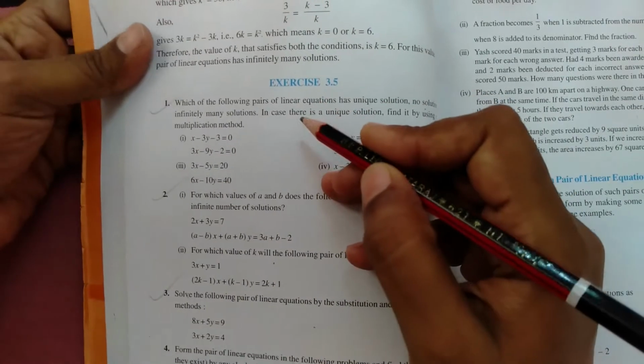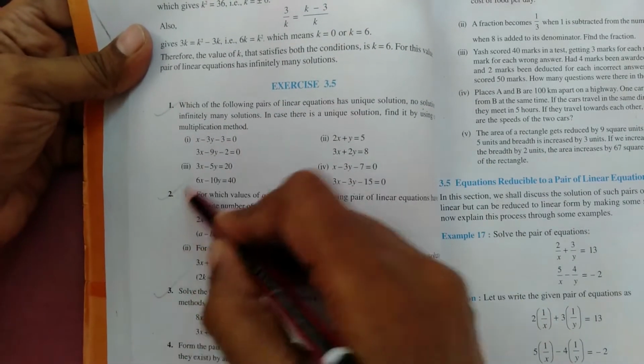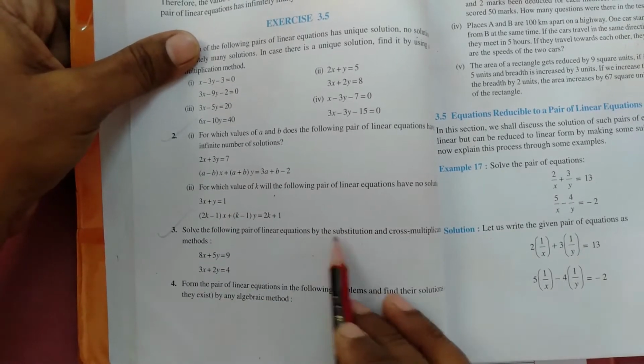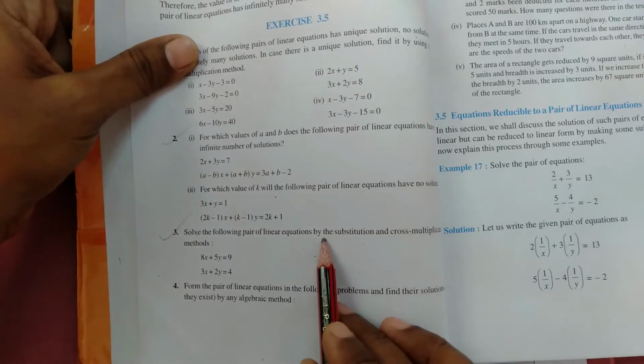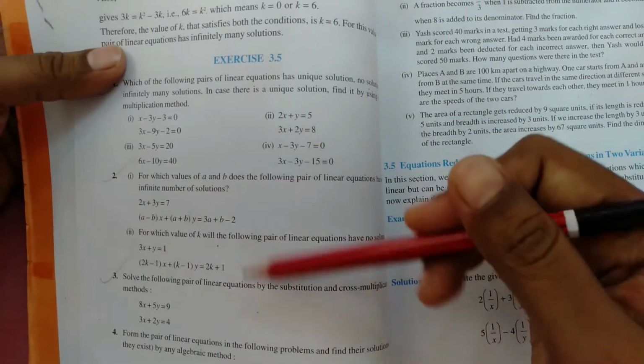A few parts from exercise number 3.5 are omitted. So here this cross multiplication is omitted, 1, 2 and 3. From here, question 3 asks you to solve it using substitution and cross multiplication method, but you can do it with the substitution method and ignore the cross multiplication method. So from here you can choose and ignore the cross multiplication method alone.